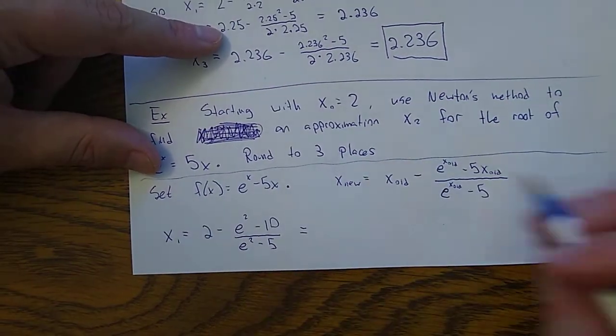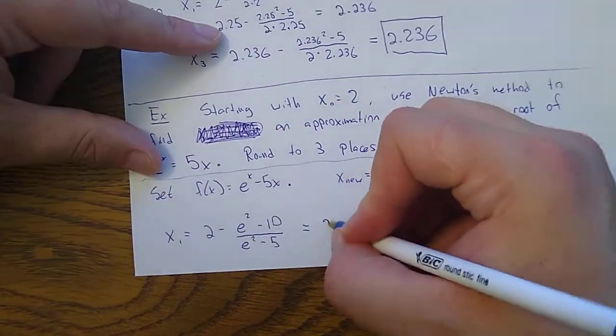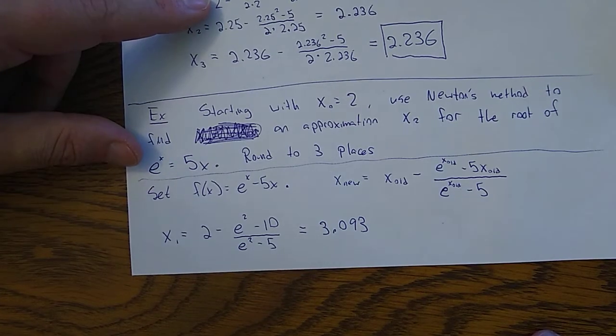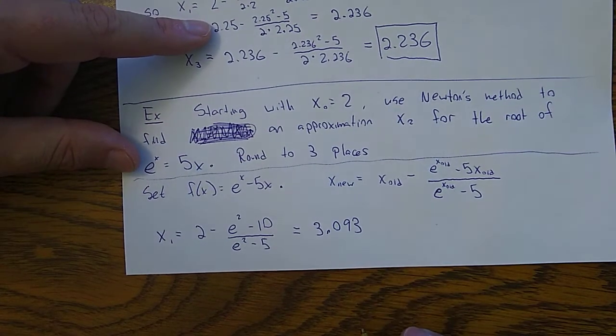What I get is 3.093, and I did round it off.